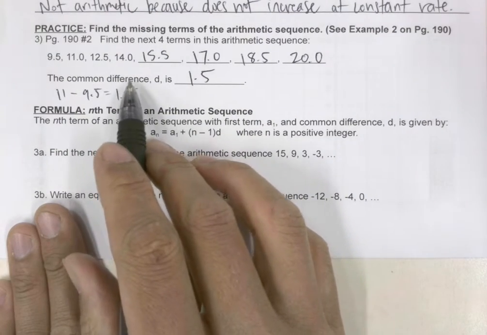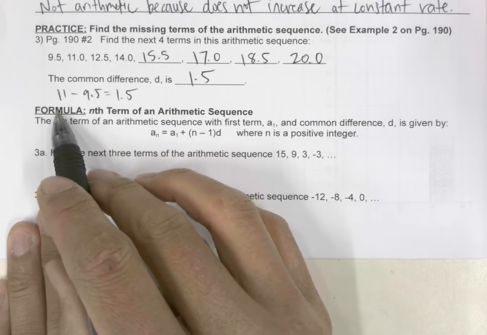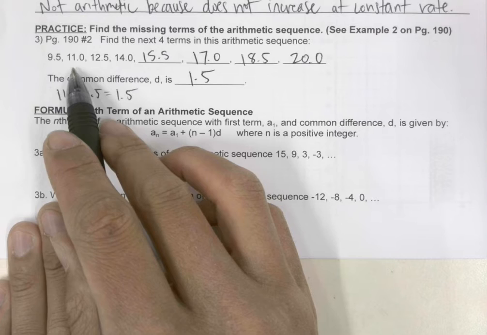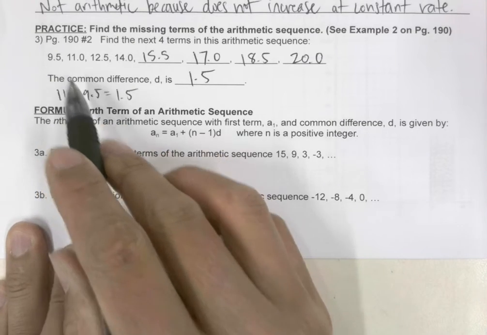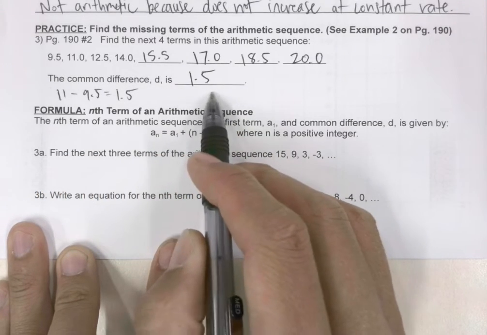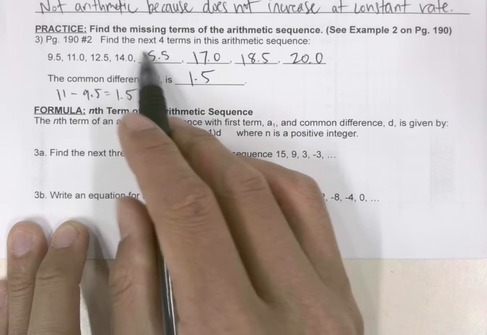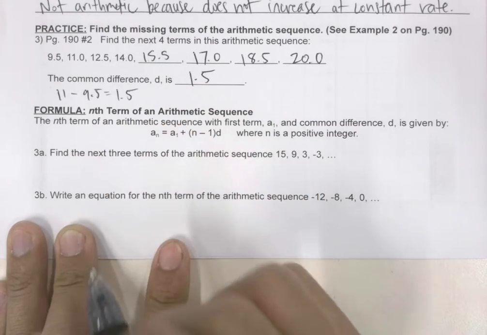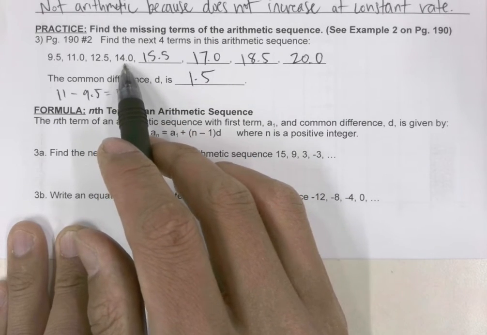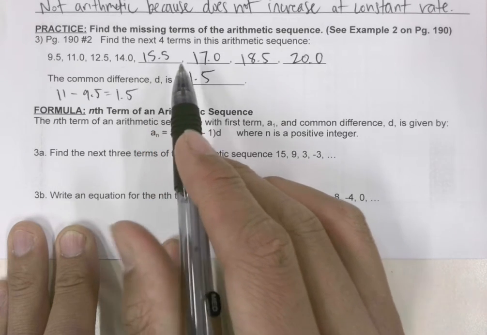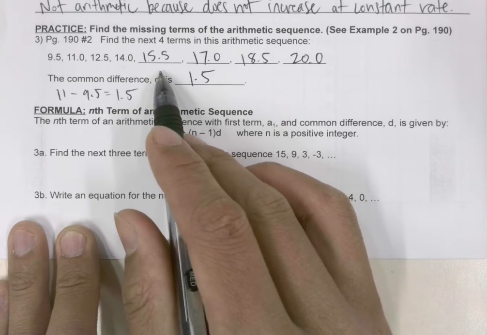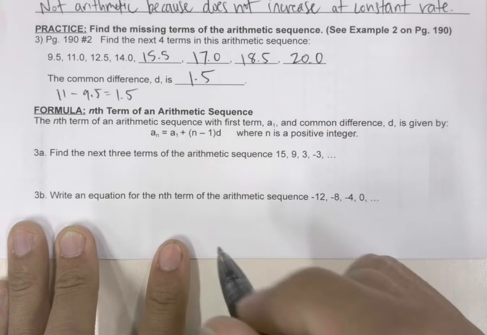So what am I doing here? I am calculating the common difference by taking the 2nd term and subtracting the 1st term from it. Once I have the common difference, I am going to find the next term by adding the common difference to the previous term. 14 plus 1.5 gives me 15.5. 15.5 plus 1.5 gives me 17, and so on.